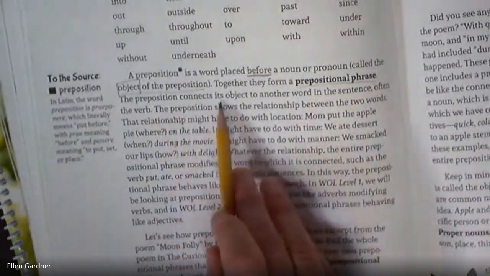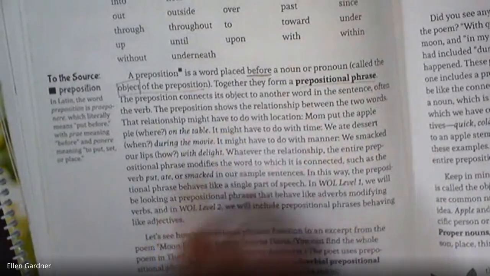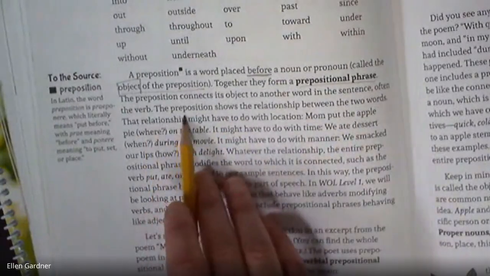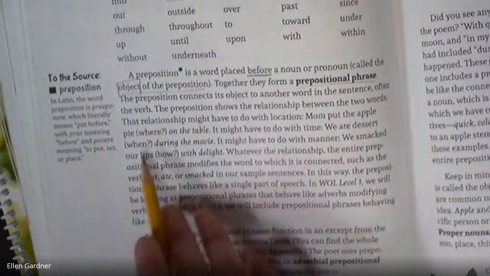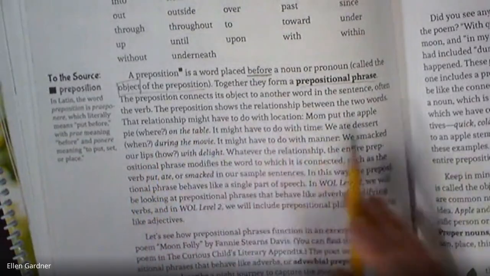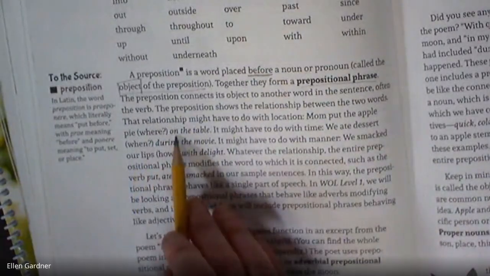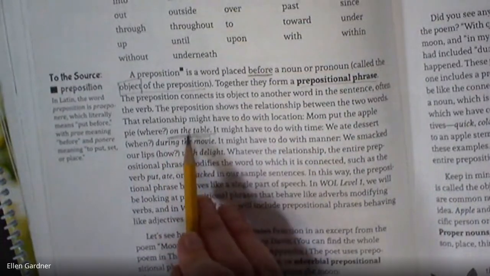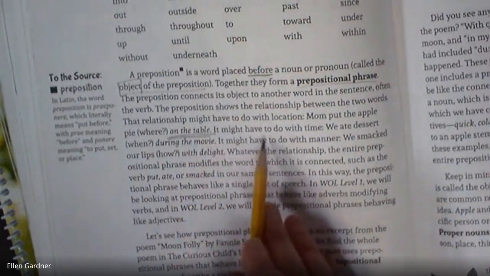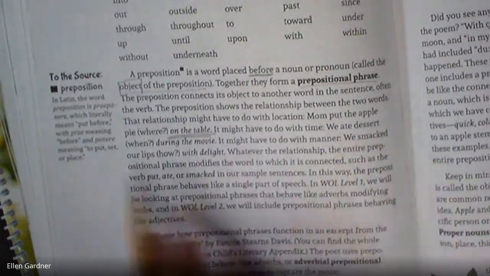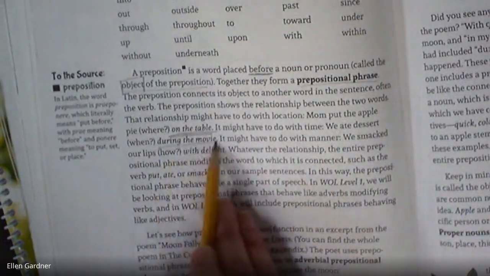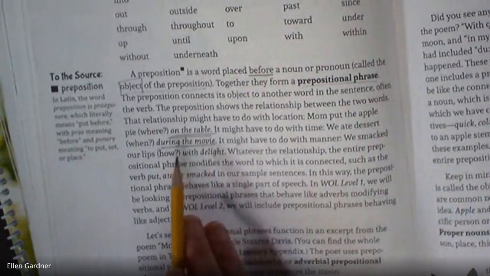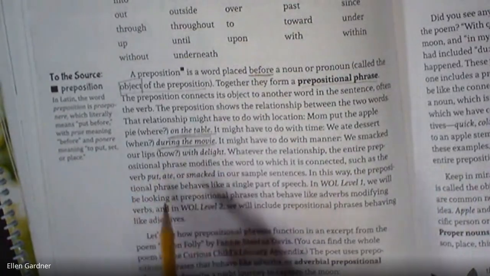The preposition connects its object to another word in the sentence, often the verb. The preposition shows the relationship between the two words. It might have to do with location, like Mom put the apple pie where? On the table. On the table tells us where, kind of like an adverb. It might have to do with time, though. We ate dessert when? During the movie. During the movie tells when we ate dessert.